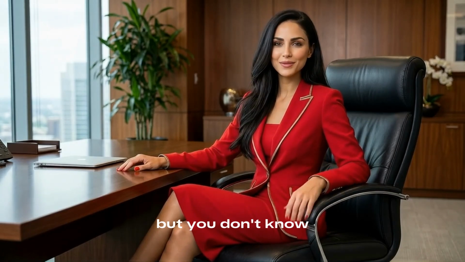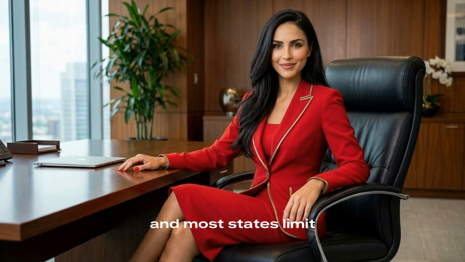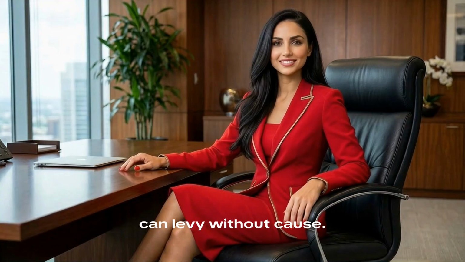You have a judgment, but you don't know which bank the debtor uses. Bank account levies are useless if you serve the wrong bank, and most states limit how many banks you can levy without cause. Here's how to find a debtor's bank accounts efficiently.